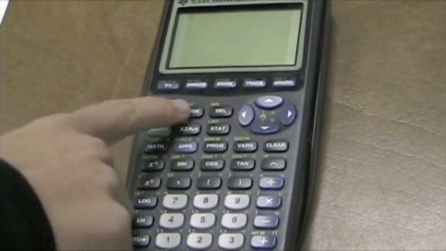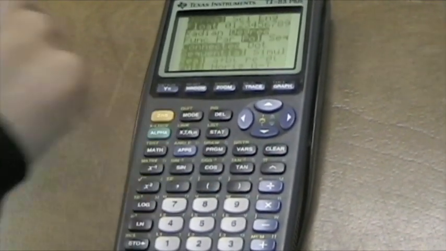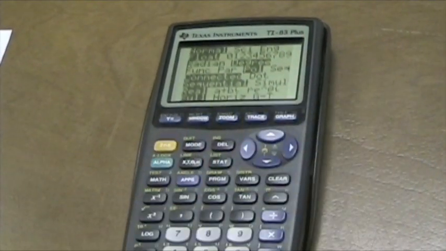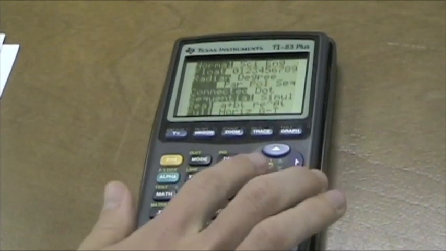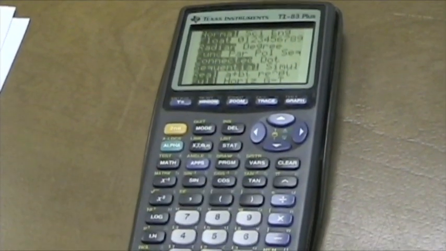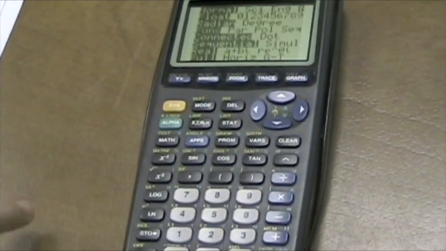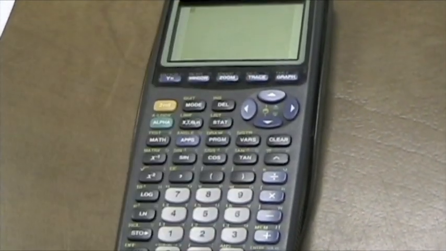So the mode button is found directly to the right of the yellow second key, and you want to make sure that we have everything highlighted to the left. So you can use the arrow key and the enter key to make sure everything's highlighted. To get out of the screen and back to our home screen, we're going to press the yellow second button and the mode button to get us back to our screen.